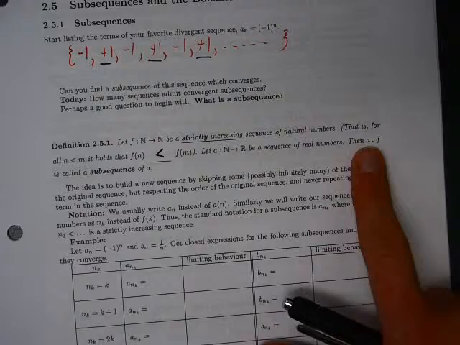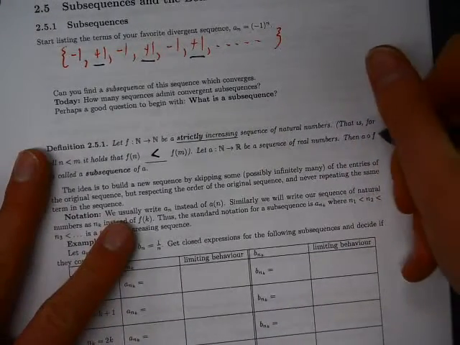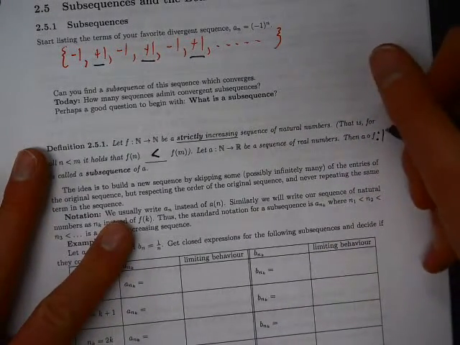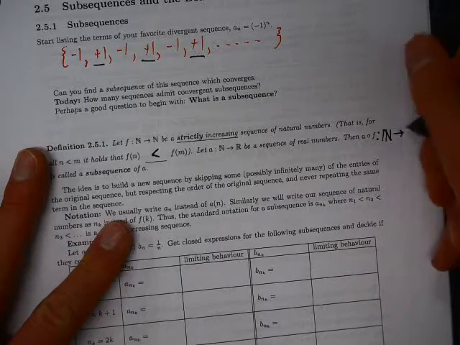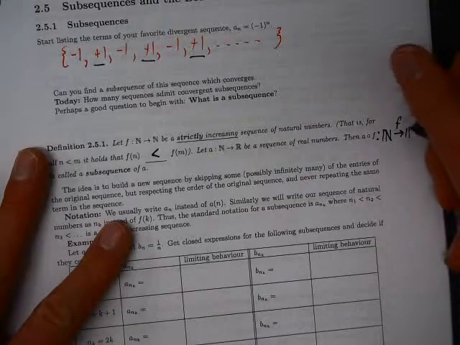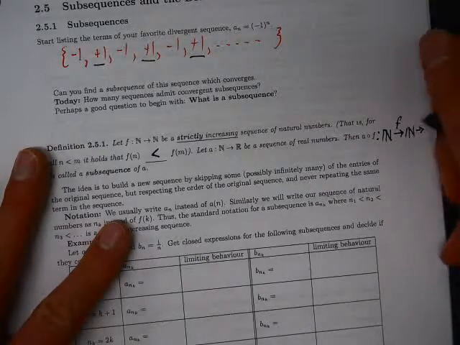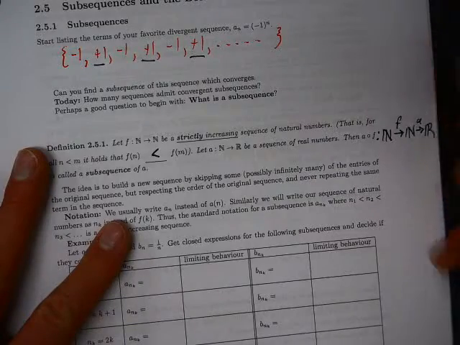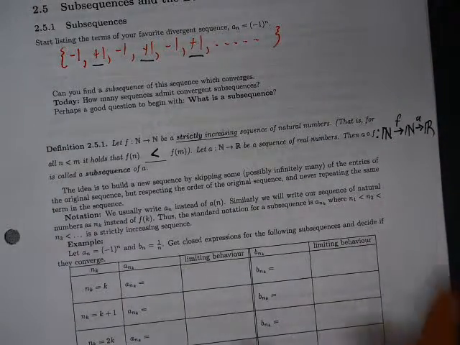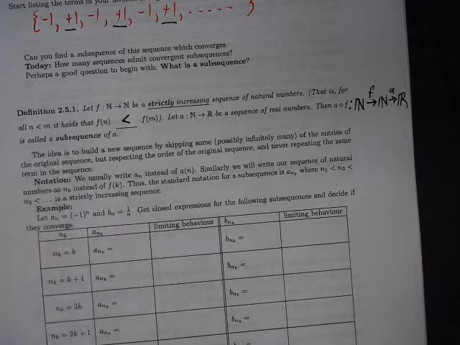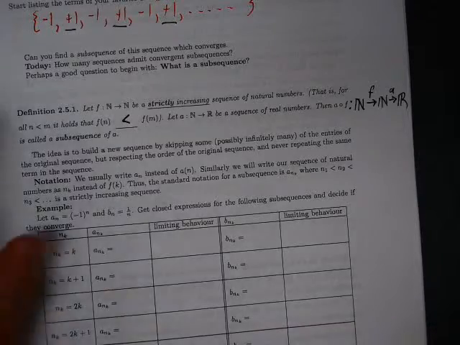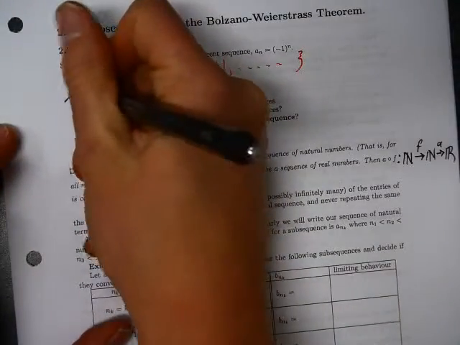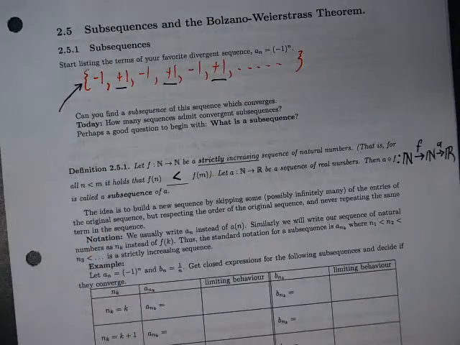Then a composed with f is another function from the natural numbers. f sends the naturals to the naturals. a sends the naturals to the reals. So that's a function from the natural numbers to the real numbers. It is a subsequence of a. That's all a subsequence is. And let's see if this gives a subsequence.